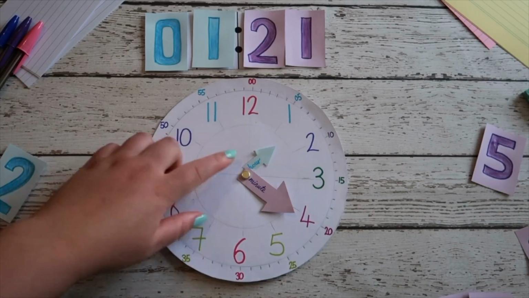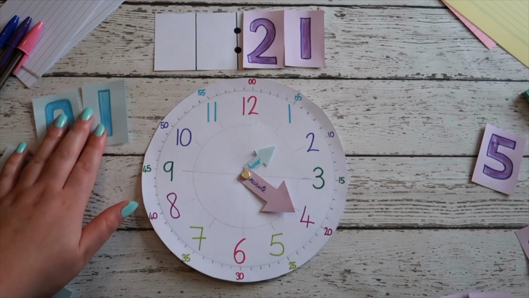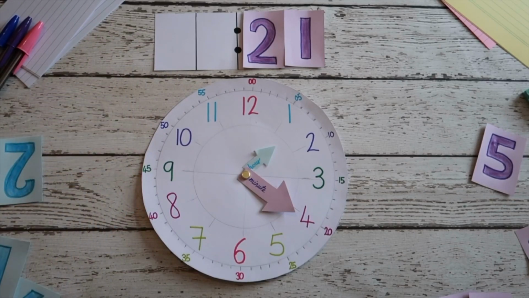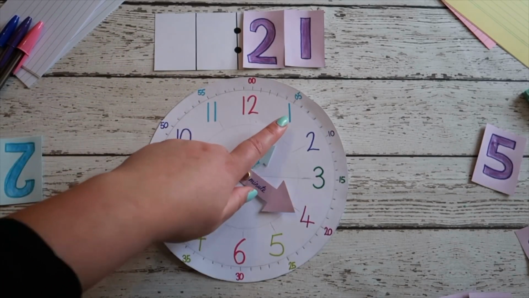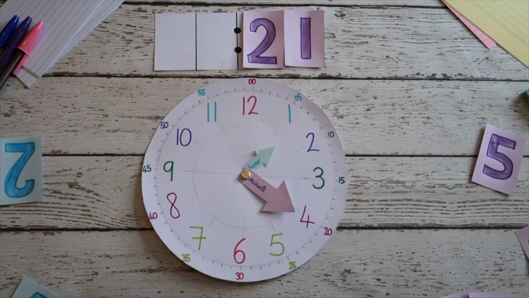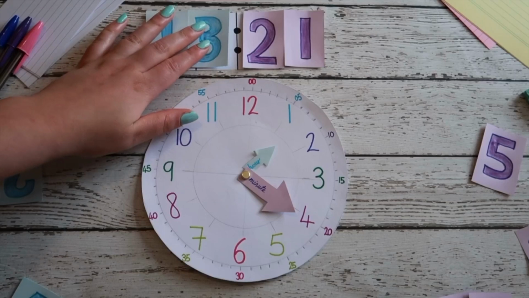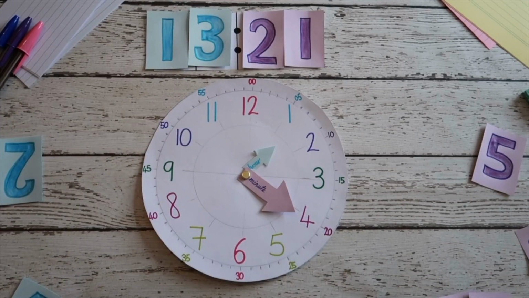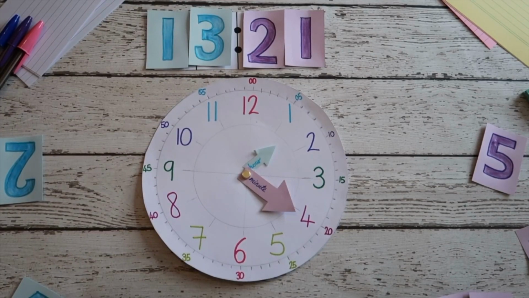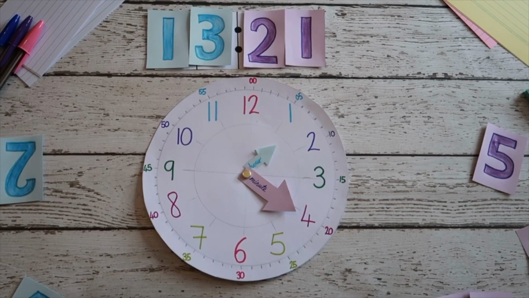And then again, I'm going to ask you the same question. What would that look like if it was PM or in the afternoon? So 1:21 in the afternoon, we just do 12 add 1 is equal to 13. So 13:21 is 21 minutes past 1 in the afternoon, or 1:21 p.m.